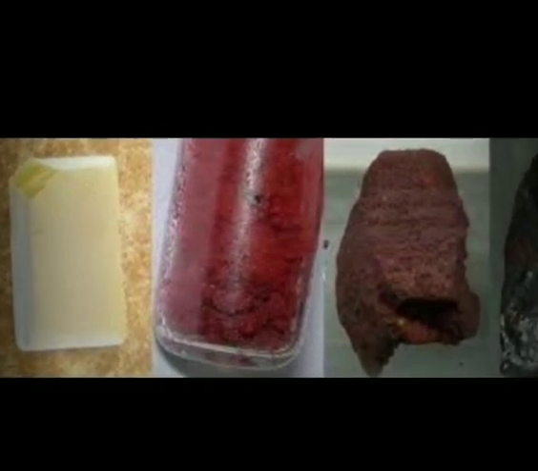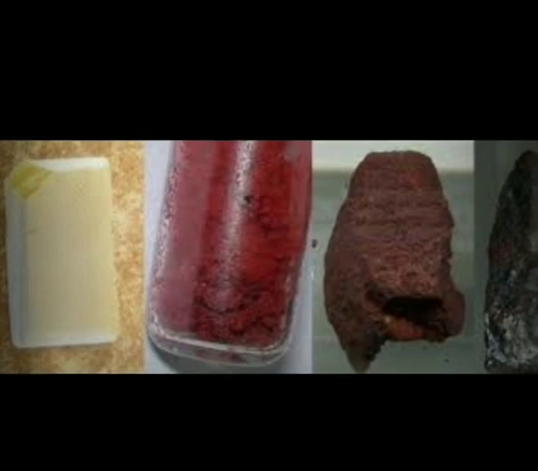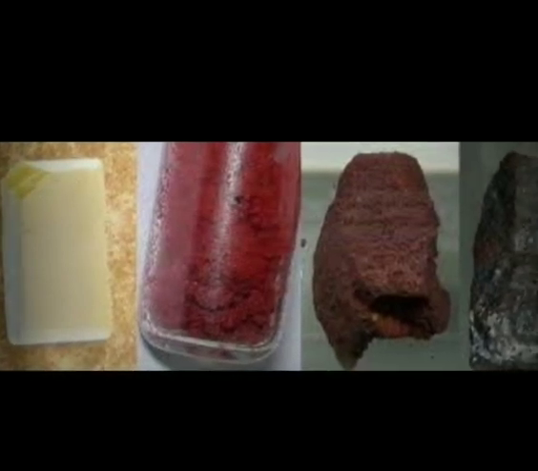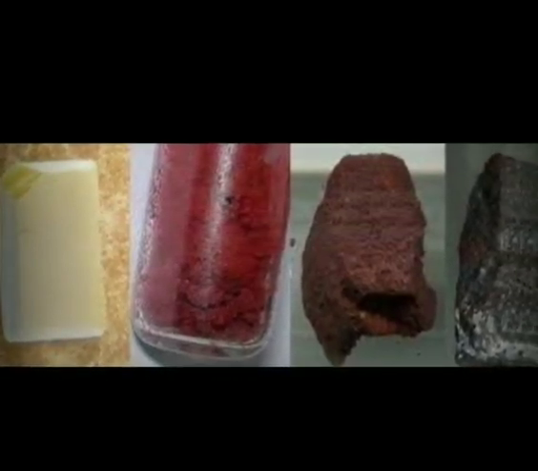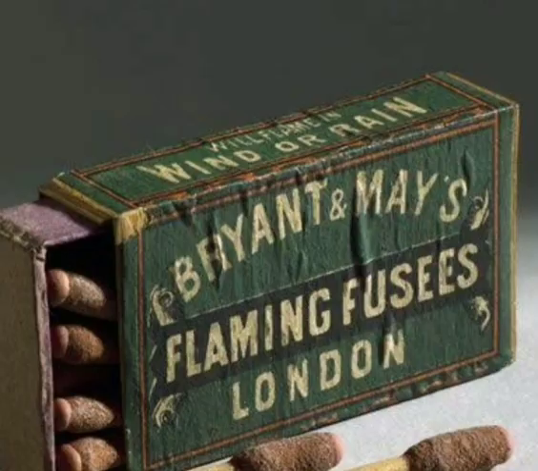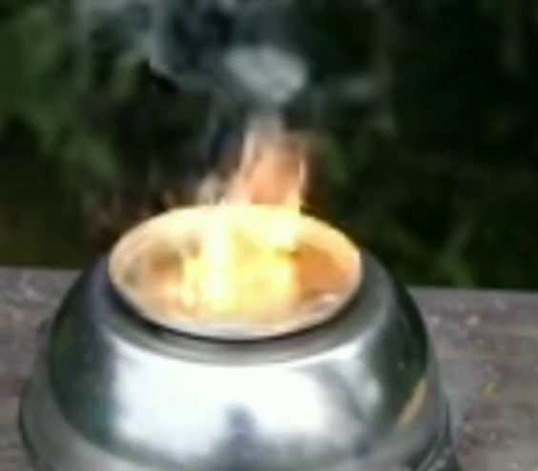If we look back into the history of this element, we will come to know that in early times, white phosphorus was widely used to make matchsticks and light fires. But it was not an appropriate solution, as white phosphorus catches fire easily on exposure to the air.